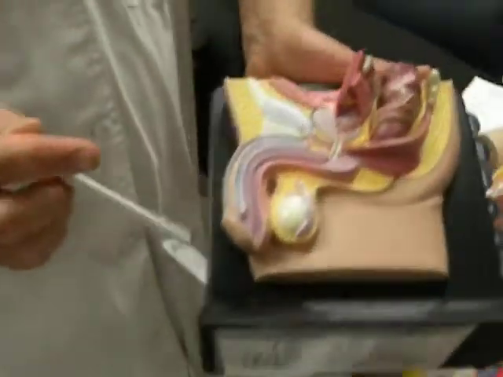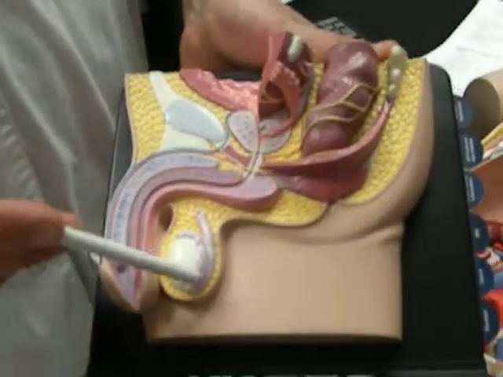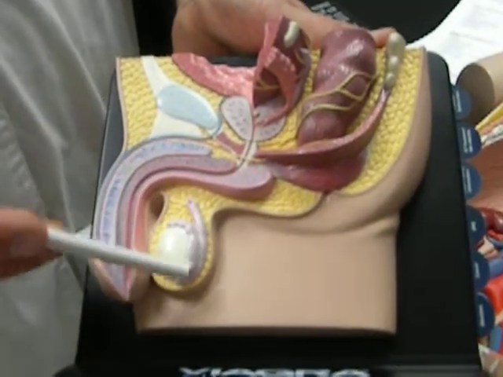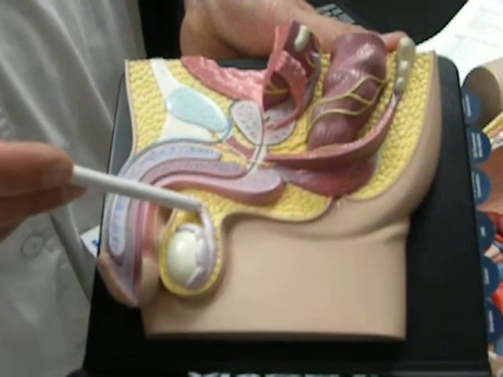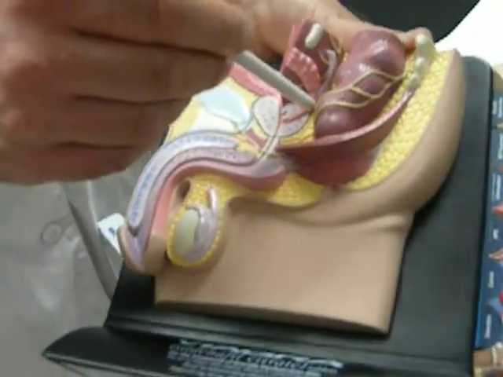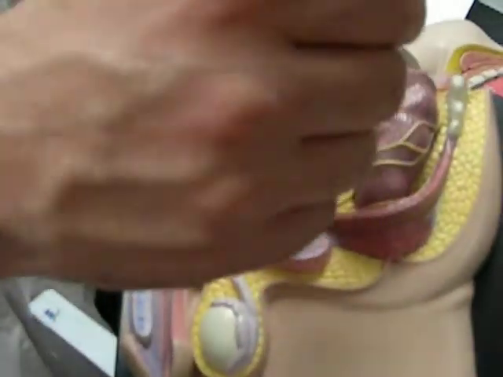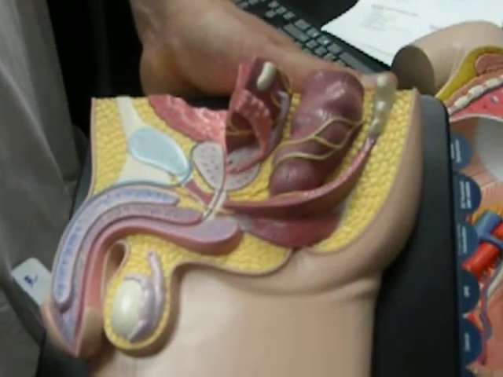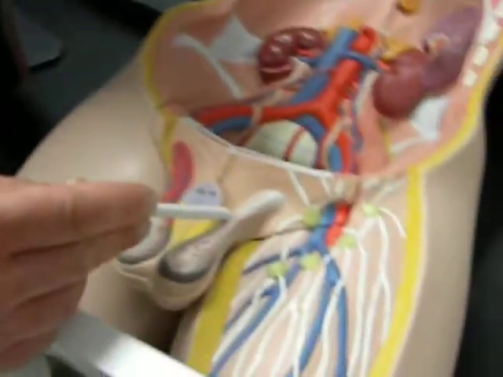Male reproductive system. Those parts. Okay, first of all, testes, epididymis, ductus deferens, vas deferens. Goes up here, weaves up here, dumps in here. Well, weaves up through here, goes in there. And as it weaves up in the spermatic cord.